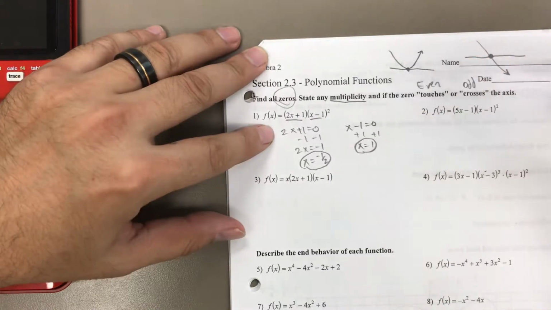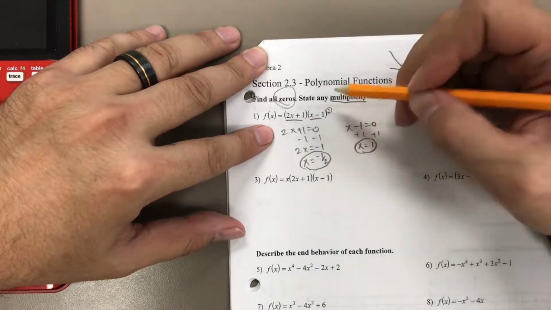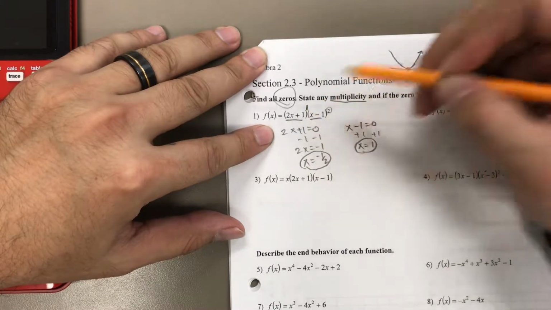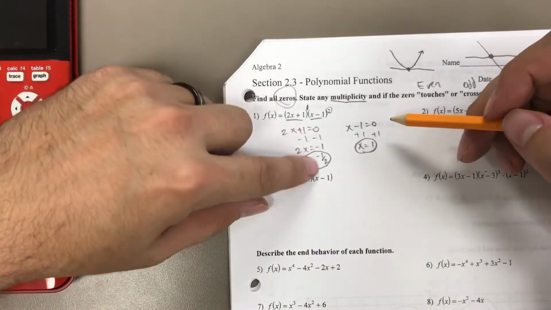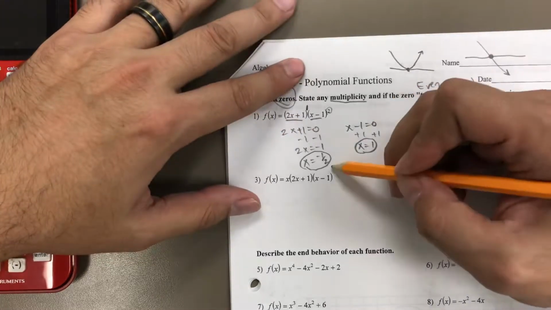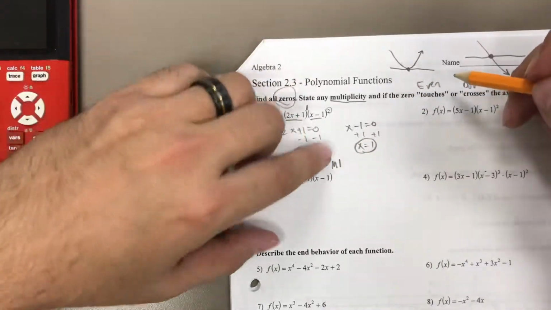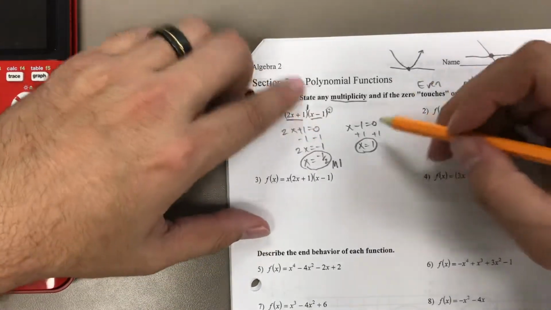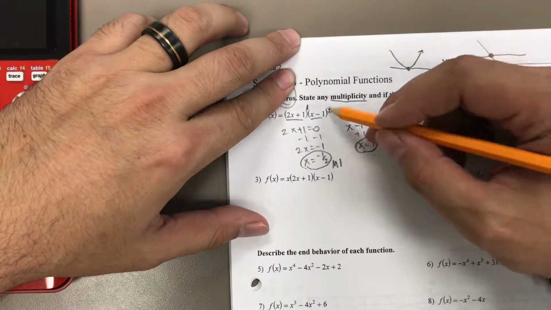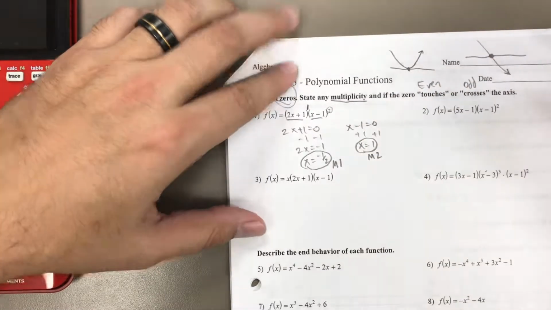So the multiplicity, when it's factored, is just going to be the power on each of the factors. If there's not one that's listed, it's always just 1, okay? So that means that when I have this zero of negative 1 half from this factor, it has a power of 1, so its multiplicity is going to be 1. For this factor, since I have a power of 2, when I have this zero at x equals positive 1, that means that its multiplicity is going to be a positive 2.